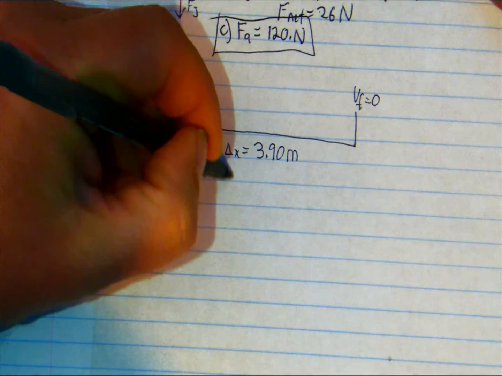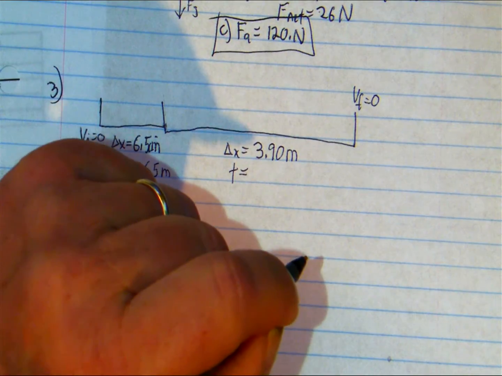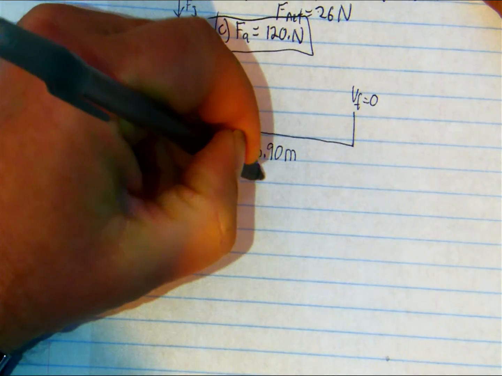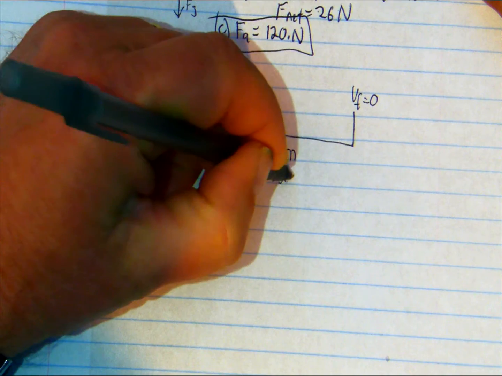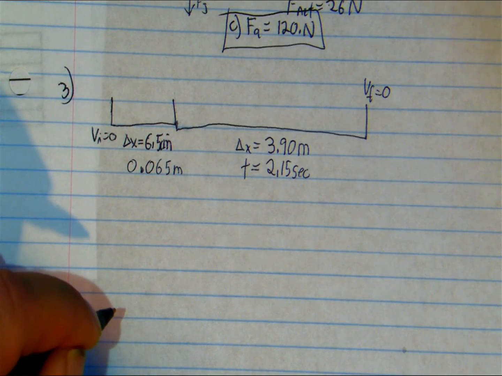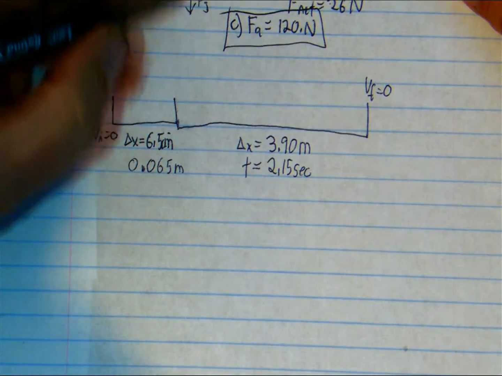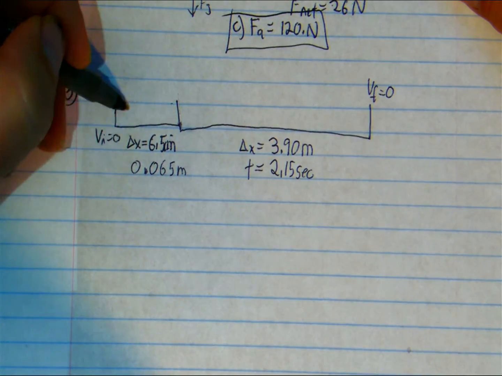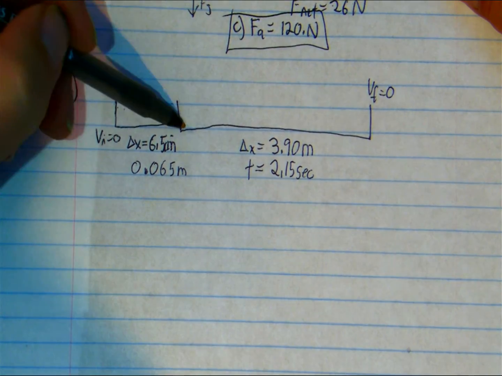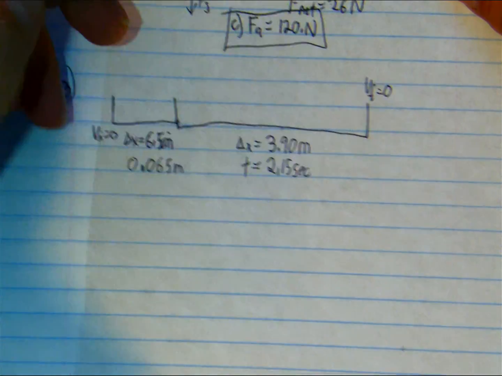It comes to rest again, and the time that it took for it to come to rest was 2.15 seconds. In part A, the question is calculate the acceleration and the initial velocity while it was on the floor. So this first physics problem is on the launcher arm. The second physics problem is on the floor.